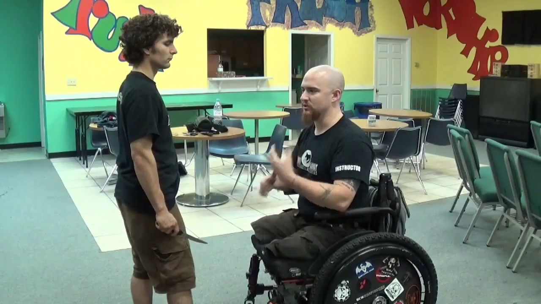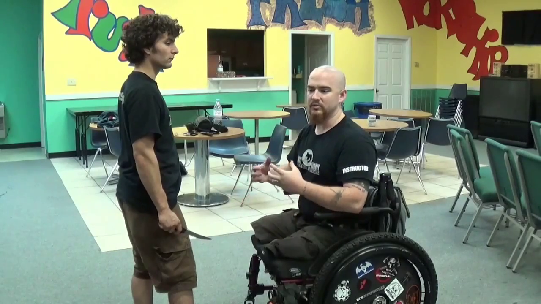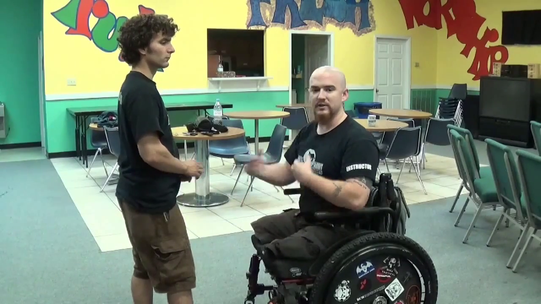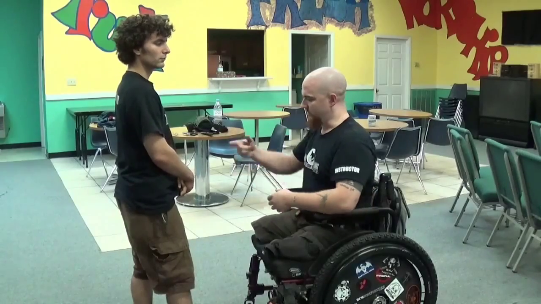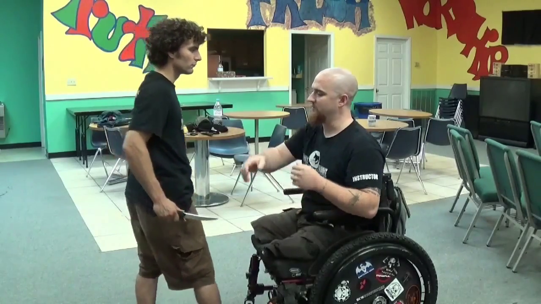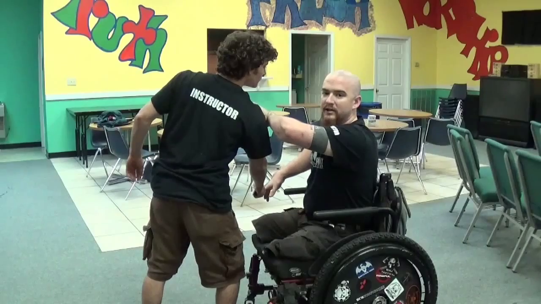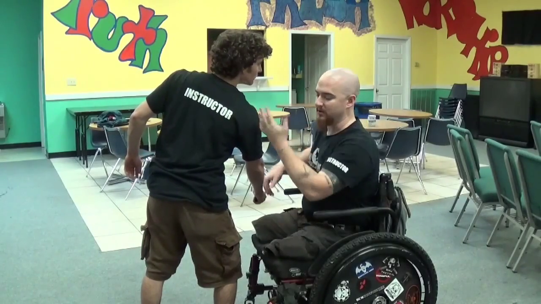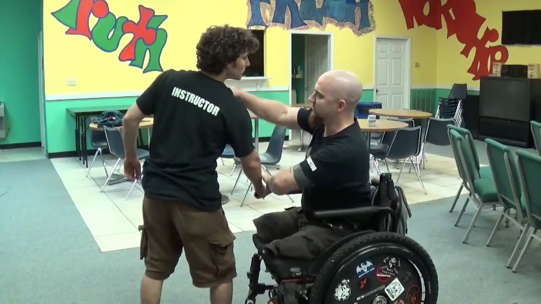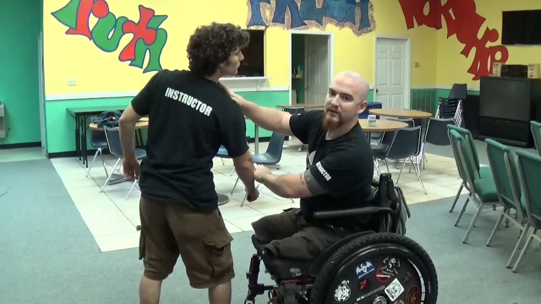There are all kinds of drills that you can do to develop that. Really, it's going to come to more of the fluid drills. So if he's attacking me with this knife, I'm going to try to very accurately pinpoint a target. I'm going to use the portion of my hand that's going to do the attack, and I'm going to reach up and aim for a very small point.